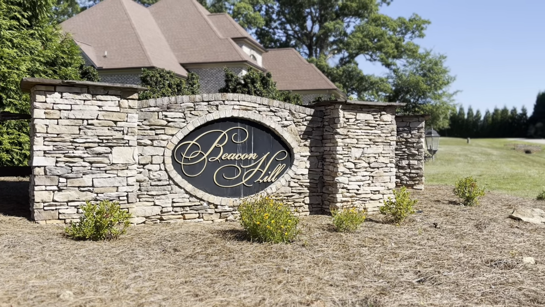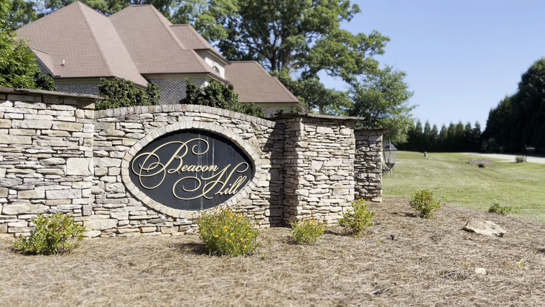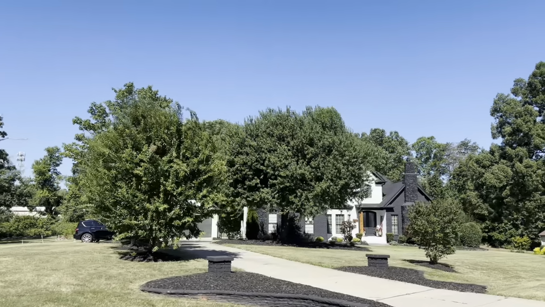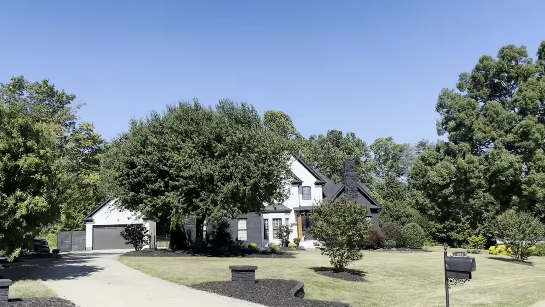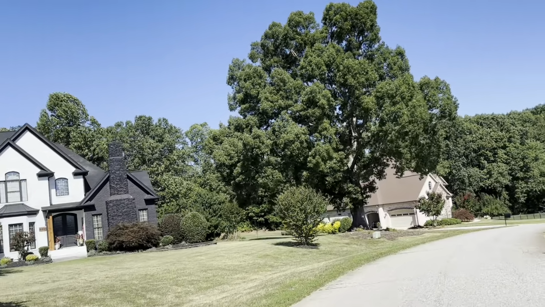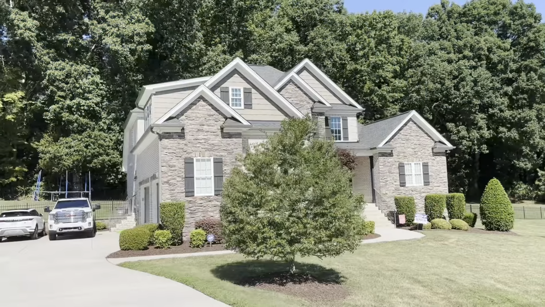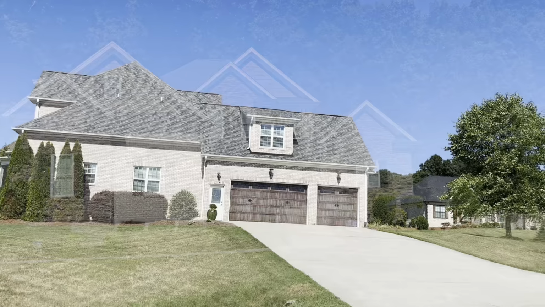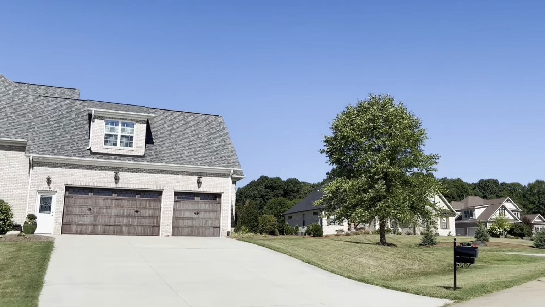This week we are looking at Beacon Hill, a premier subdivision in northern Greensboro. Our community offers spacious lots and well-maintained streets, creating a charming and welcoming atmosphere. All the homes in the community are extremely gorgeous custom builds that feature beautiful landscaping on the outside and many open concept designs on the inside.